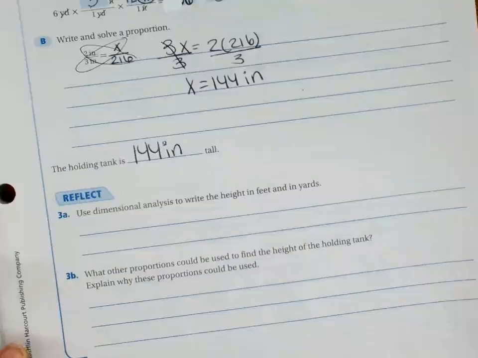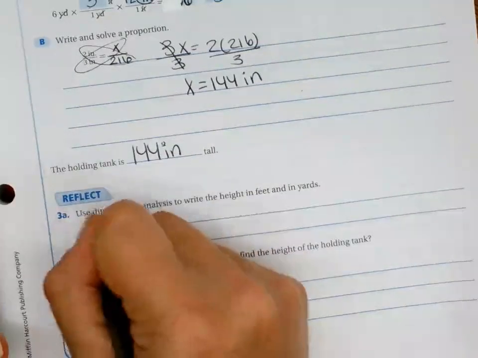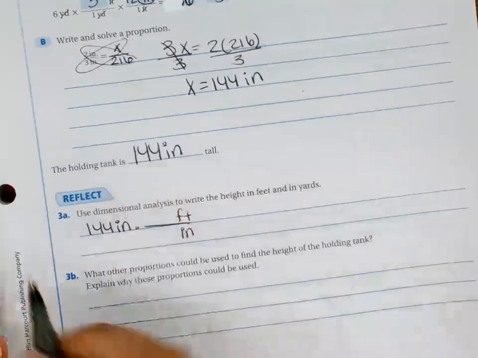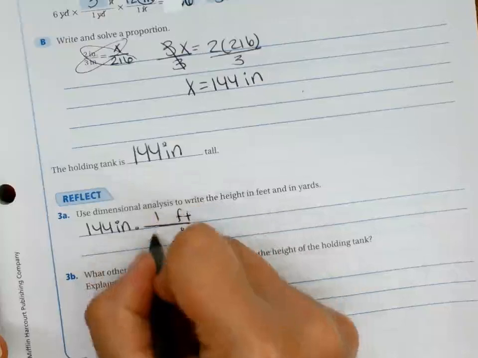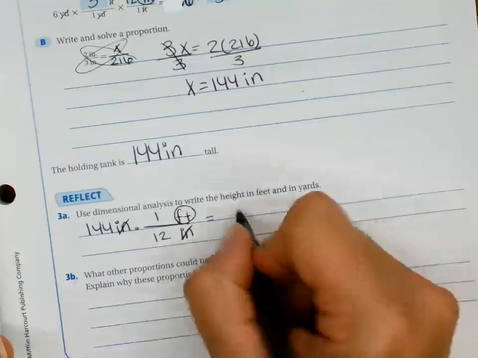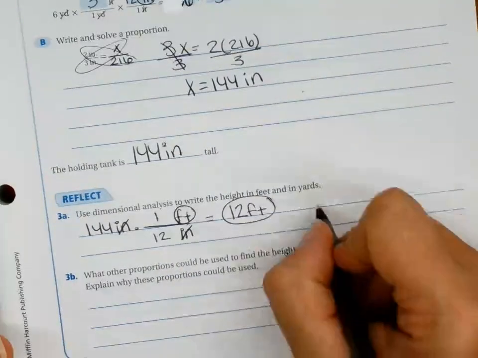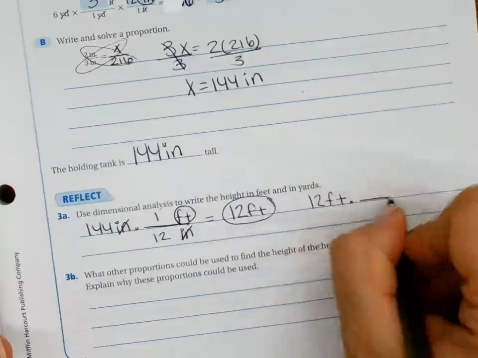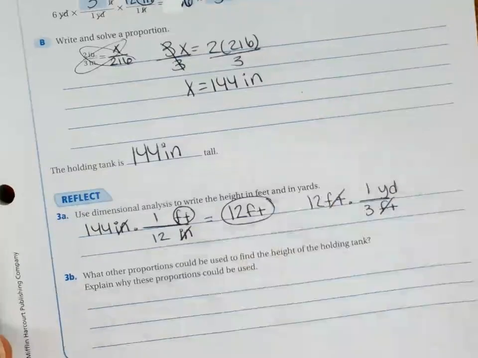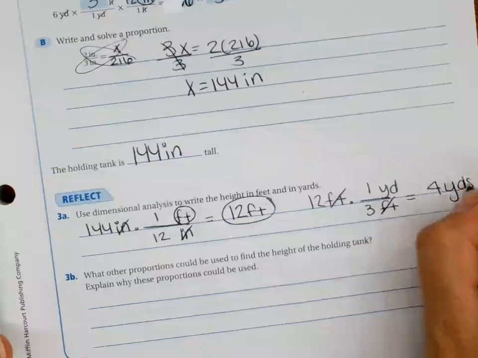Use dimensional analysis to write the height in feet and in yards. So 144 inches, they want in feet, out of inches into feet. You have to be diagonal to cancel out. 1 foot is 12 inches. So in feet, you take 144 divided by 12, which is 12 feet. And then they also want it in yards. Well, 12 feet, out of feet and into yards. 1 yard is 3 feet. The feet are diagonal, so they cancel out. 12 divided by 3 is 4. 4 yards.